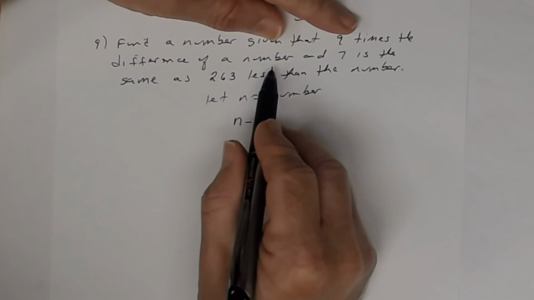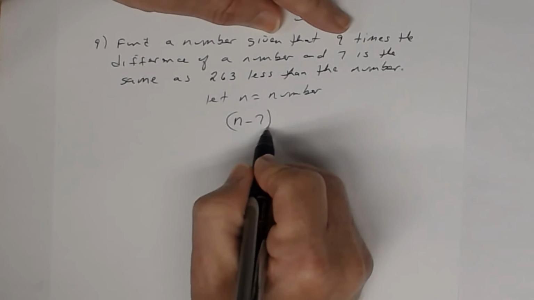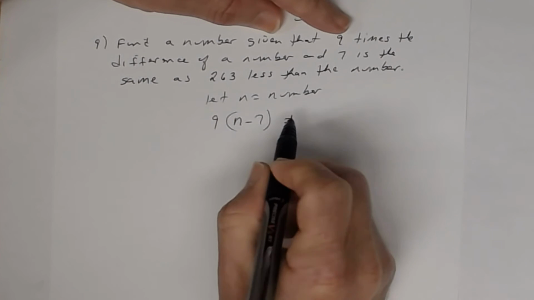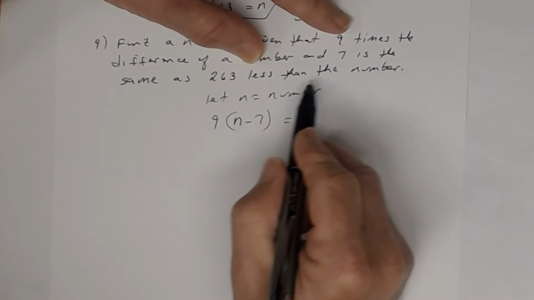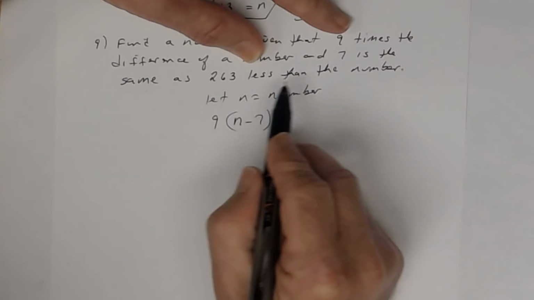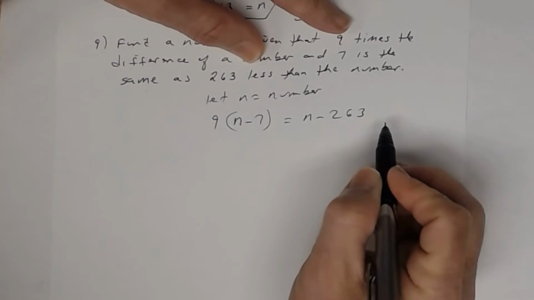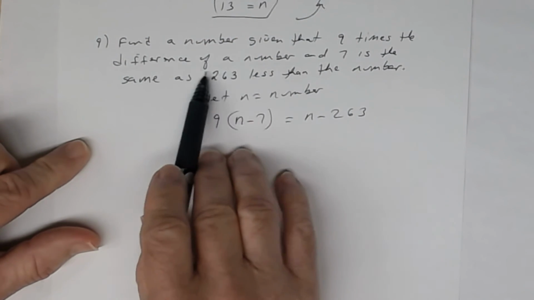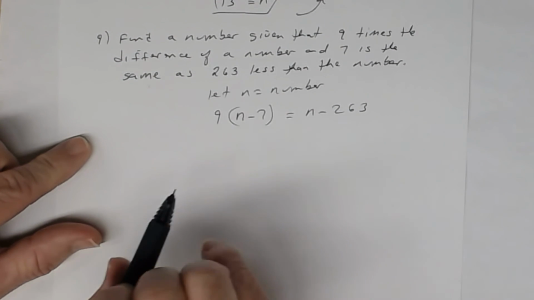N is listed first. But this says 9 times that, so I put that in parentheses and multiply by 9. And that's going to equal, is the same as, 263 less than the number. So we have to put 263 behind that number, which means n minus 263. So we translated these sentences into this equation. All right, and then solve for n, and you found your number.